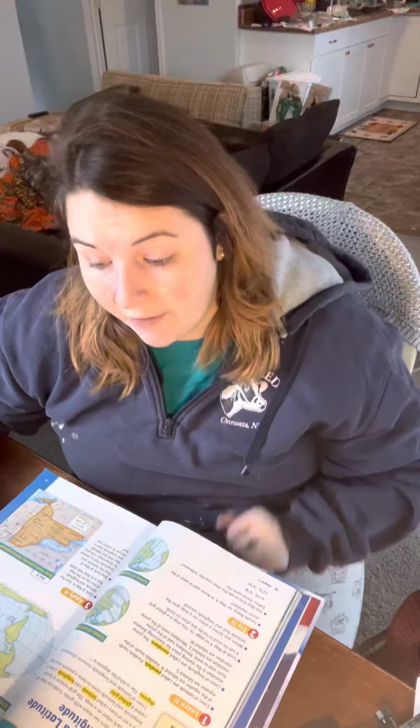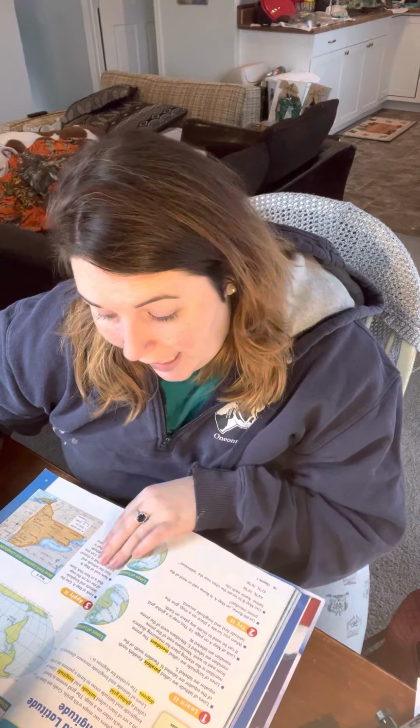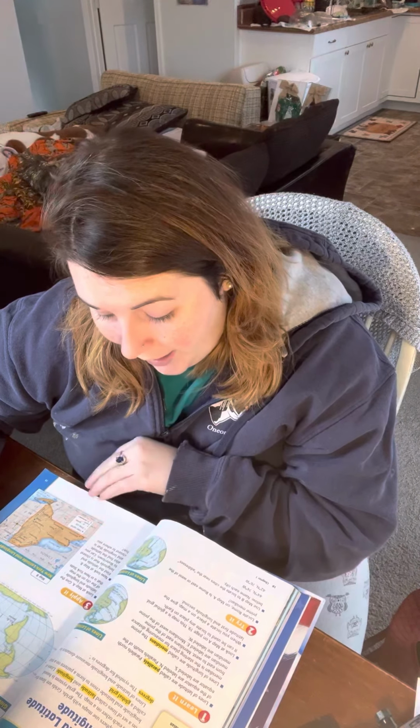Once you're done with all of that, then you're going to read the try it section and the apply it section, and you're going to use the maps and try to answer those questions. If you have any questions about any of this, we can go over that at our extra support Google Meet at 9:25 in the ELA Google Classroom.